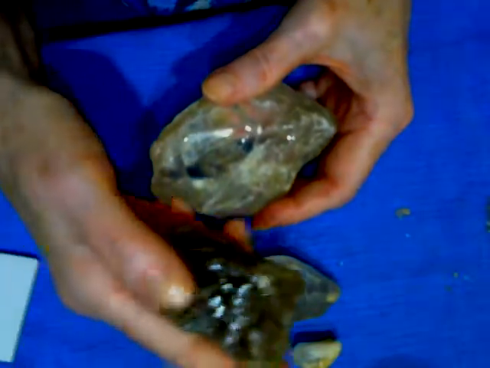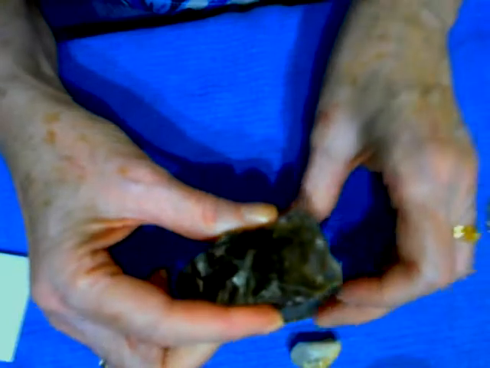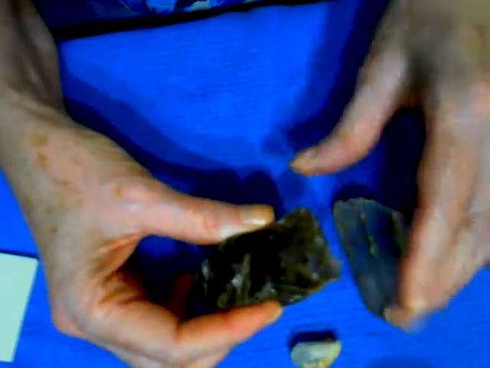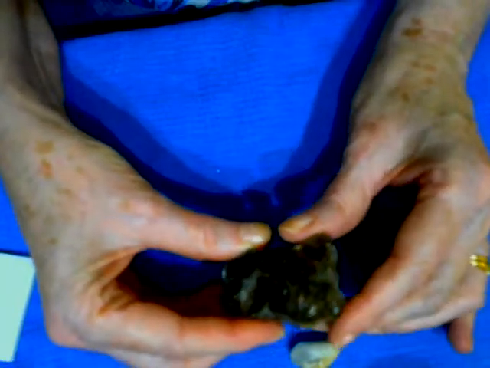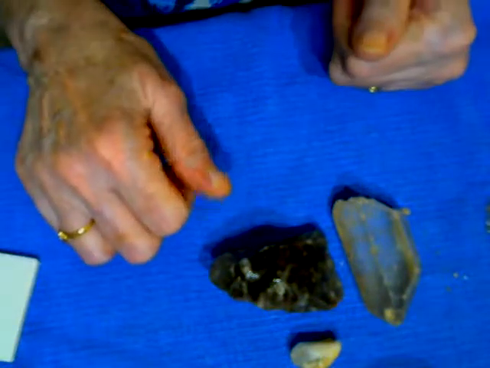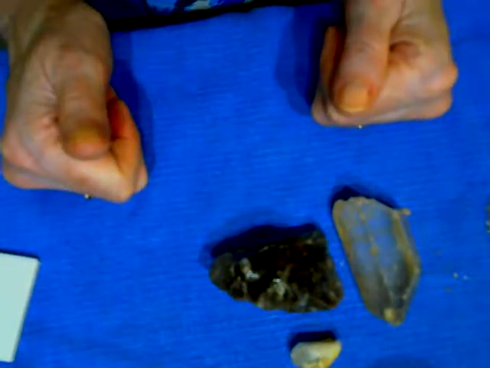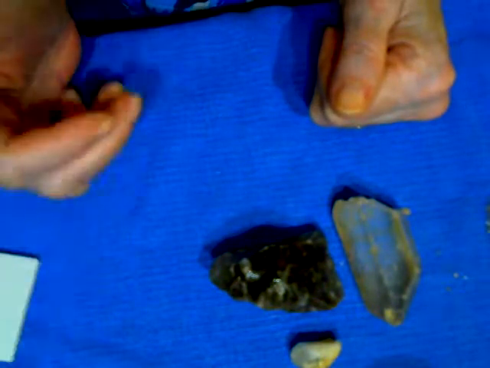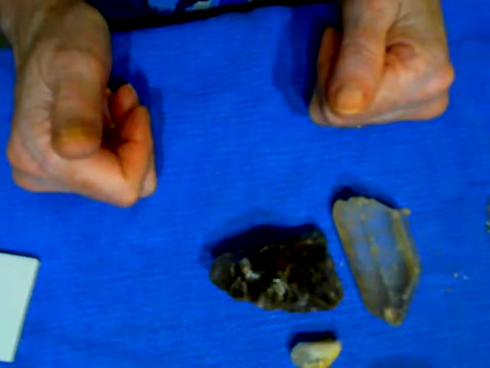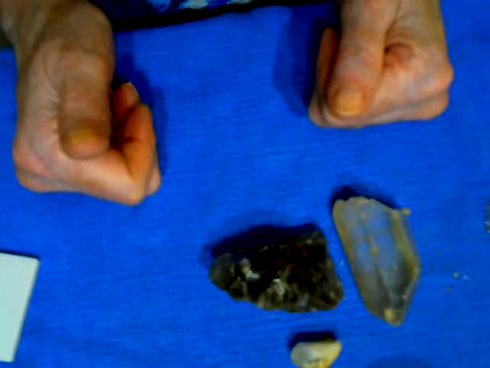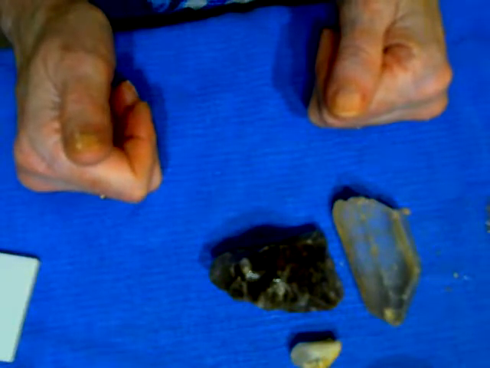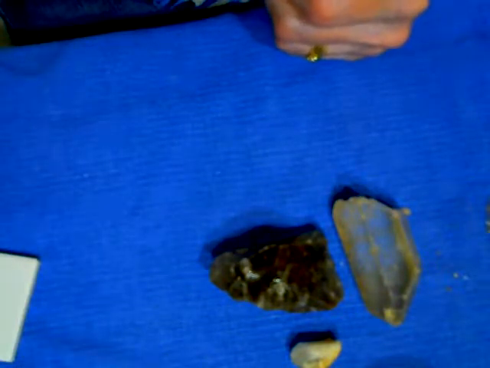Quartz comes in different colors. This is a piece of smoky quartz. The different colors are a result of different impurities. Smoky quartz has aluminum in it. If I had a piece of purple quartz, it would be amethyst. Amethyst has iron impurities in it. If it were pink quartz, it would be called rose quartz, and the colors are a result of either titanium or iron or manganese in it. So a lot of different things can give it that unique color.